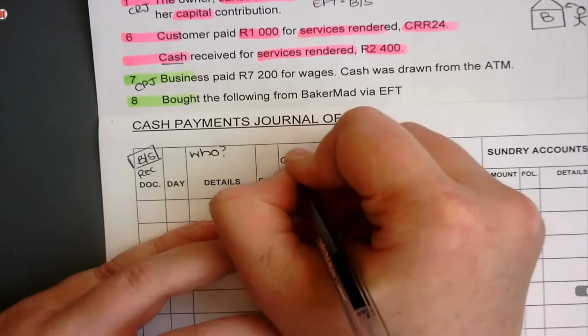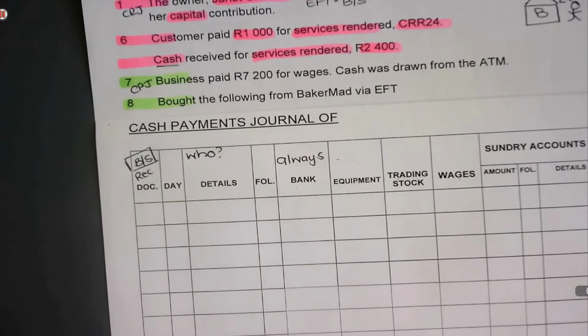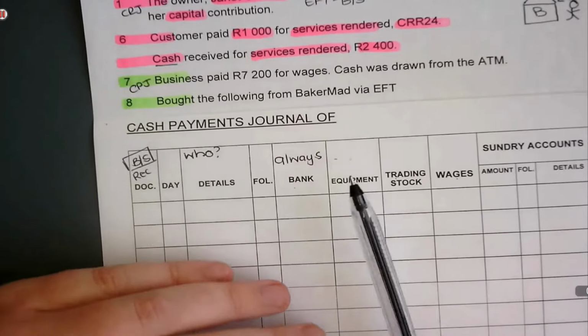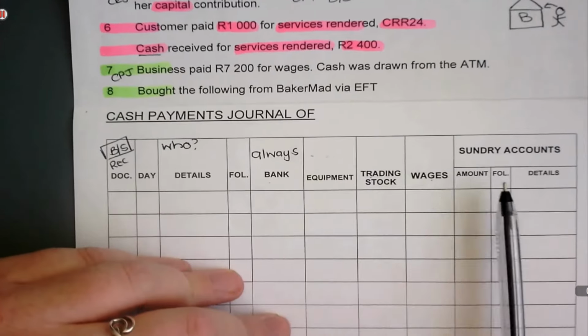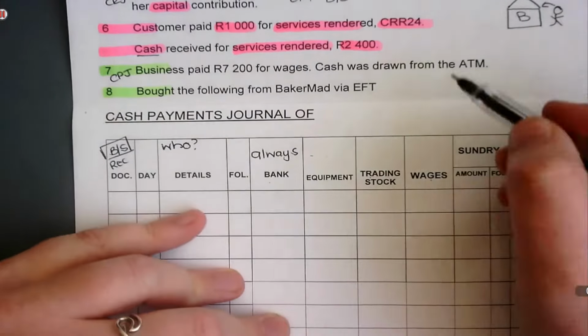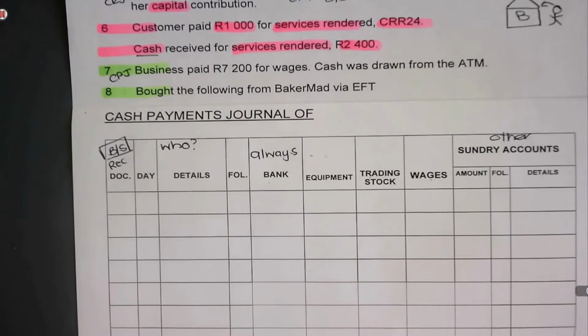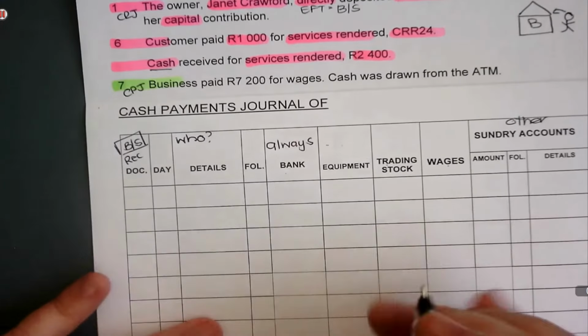Bank, it always goes into bank. So this one's nice. It doesn't matter if there is 1 or 2 or 3 or 50 transactions on that day. It'll always go straight into your bank account. And then you're going to put it into the column that it belongs: either equipment or trading stock or wages or other. So other stuff that you might have paid for, you might have paid for rent expense, water and electricity, rates and taxes. So anything like that. But CPJ is easier, and let me show you.